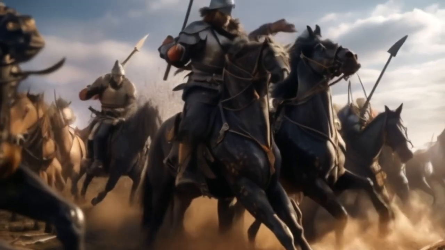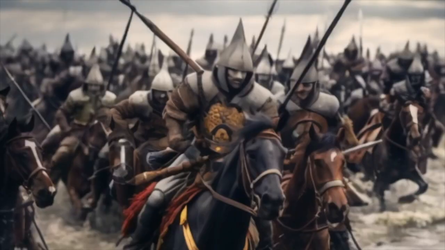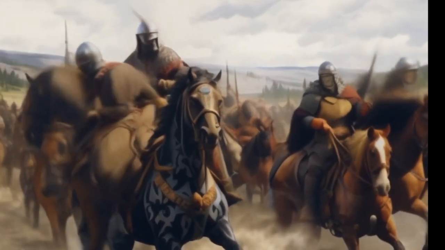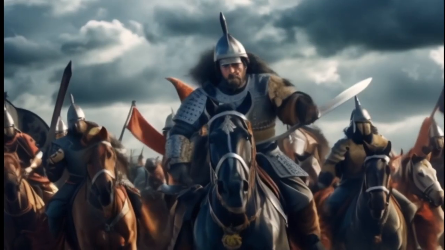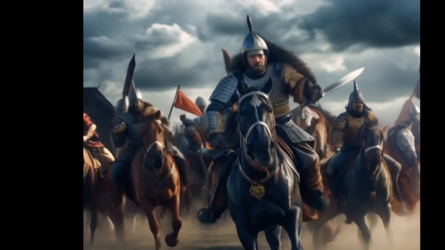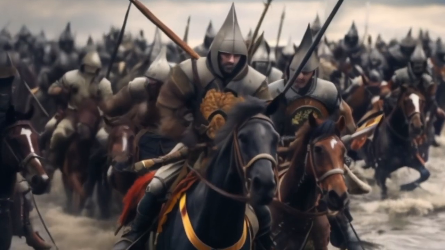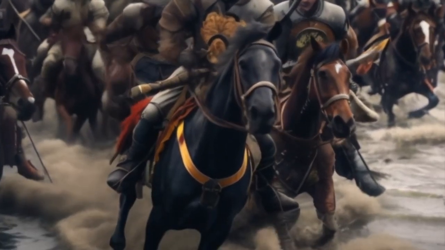The Mongol invasion of Russia came to an abrupt halt following the conquest of Kiev and subsequent battles due to a combination of internal Mongol factors and external pressures. The Battle of Kiev in 1240, a pivotal conflict, saw the Mongols, led by Batu Khan, achieve a decisive victory, solidifying their control over the Russian principalities.